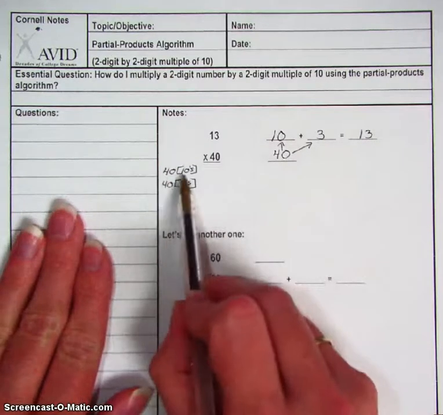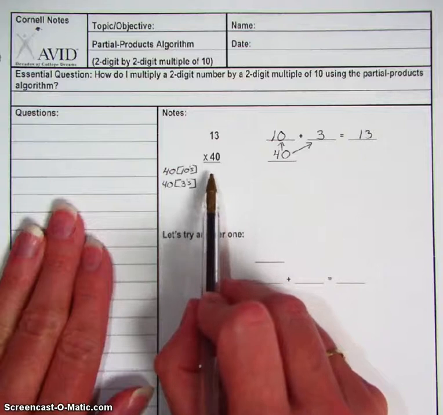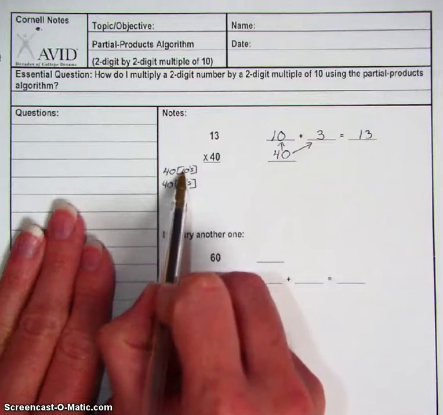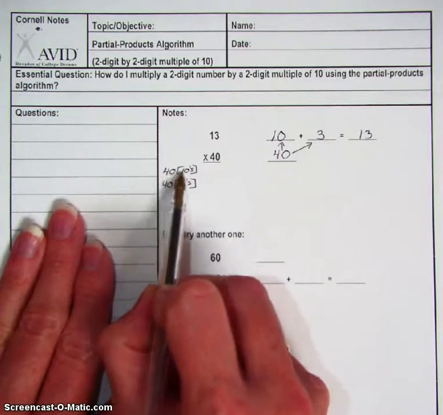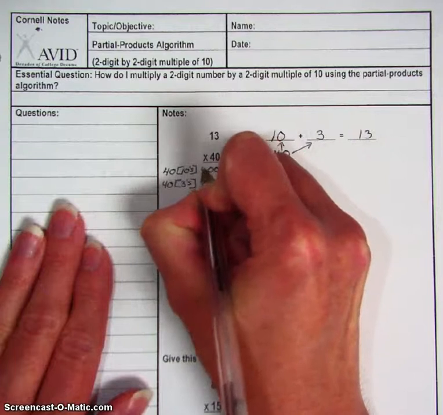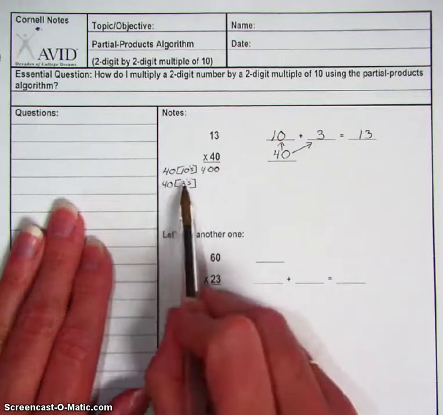So I have 40 tens, that equals 400. A reminder, if you're having a hard time with multiplying these larger numbers, look for the smaller problem first, 4 times 1, which is 4, and then see how many zeros you have. There are 2, so I have 2 zeros and my 4, so that equals 400. On my next one, I have 40 threes.